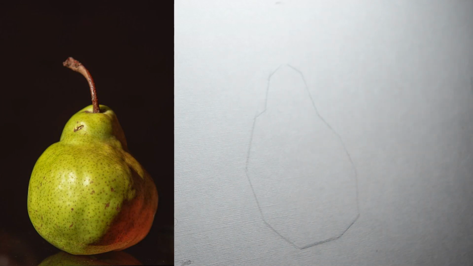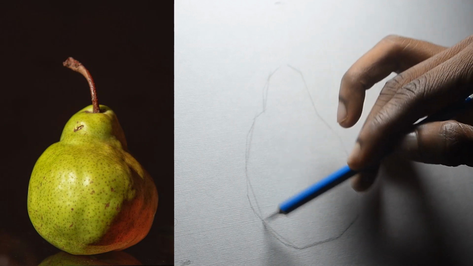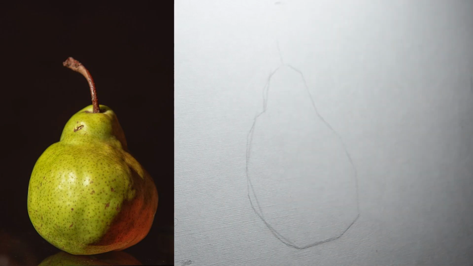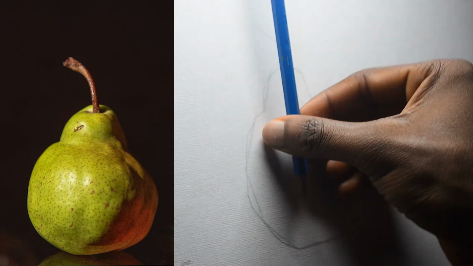A big part of how we will construct this drawing is through the use of angle breaks. This conceptual tool is what will allow us to simplify our subject and elaborate on its construction and gesture. An angle break is basically a simplified version of a curve that consists of straight lines.